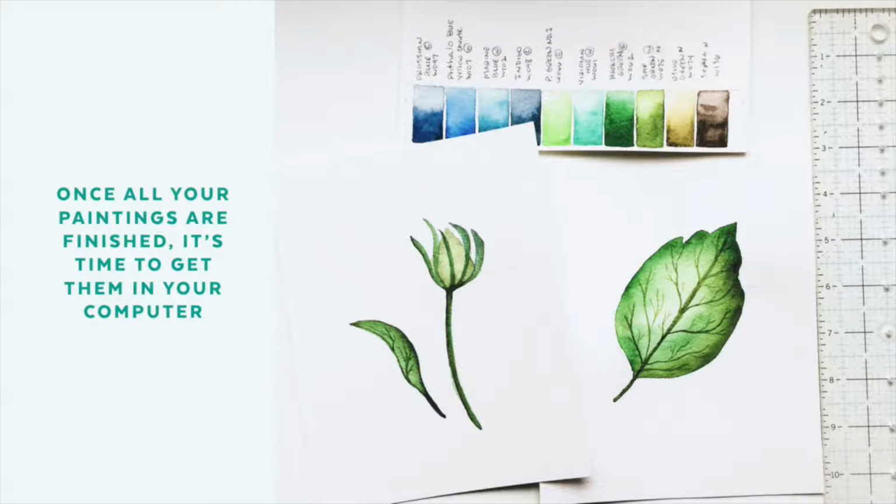Once you have your paintings ready, it's time to get them from paper to computer, which we're going to go over in the next lesson. I'll see you there.